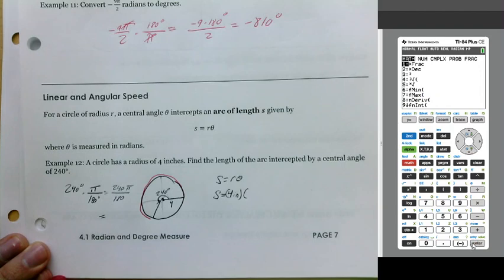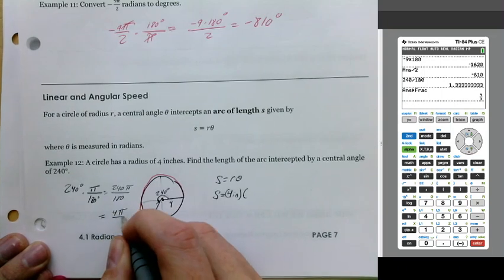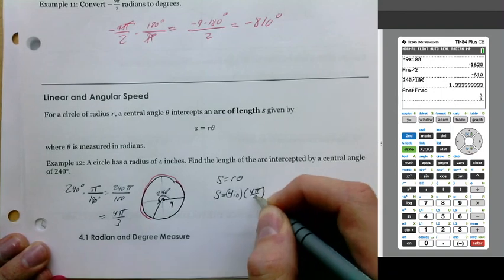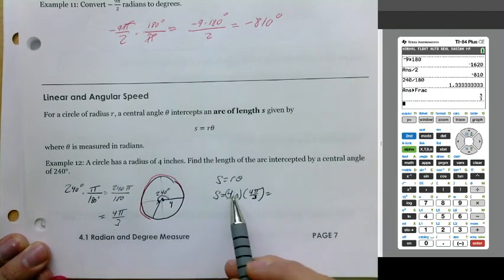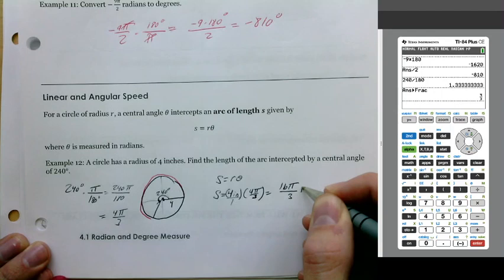So let's math frac it, and we get 4/3. All right, so we get 4 pi over 3 for our radian measure. So I'm going to put that in our formula. And this is really 4 over 1, right? So 4 times 4 pi is 16 pi over 1 times 3, is 3 inches.